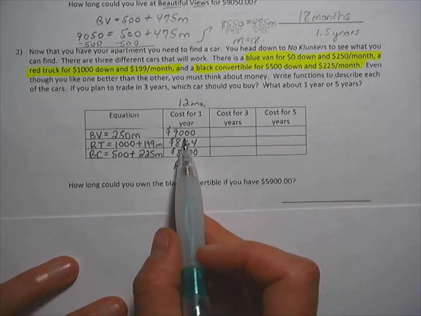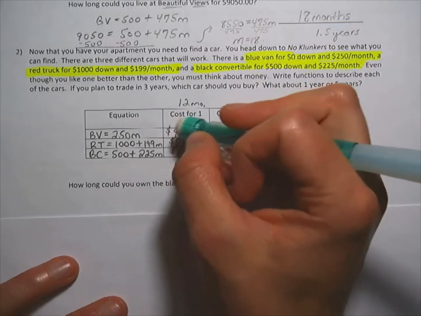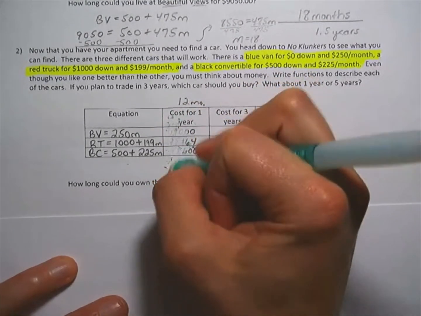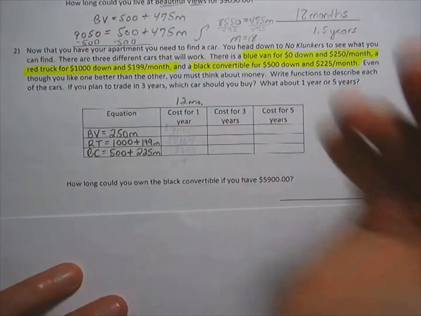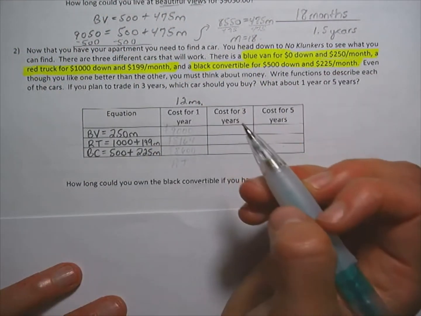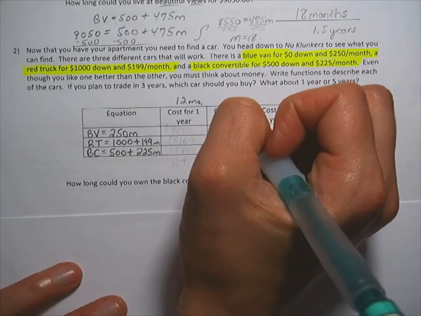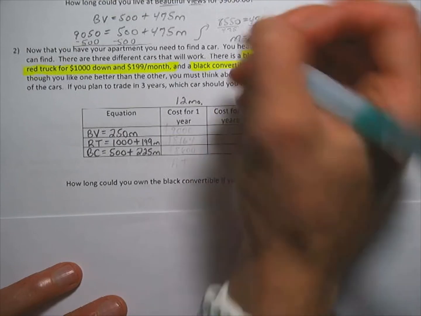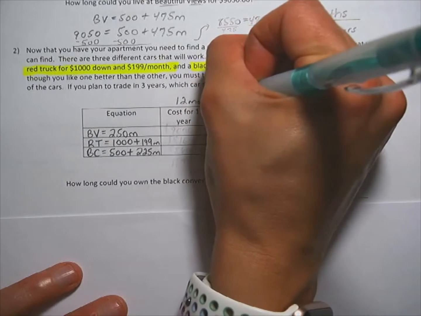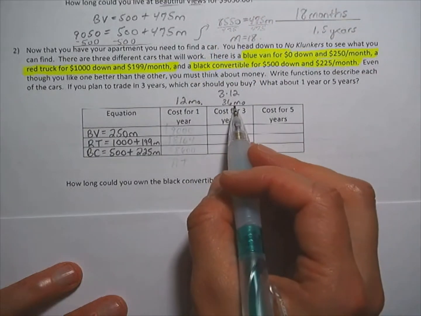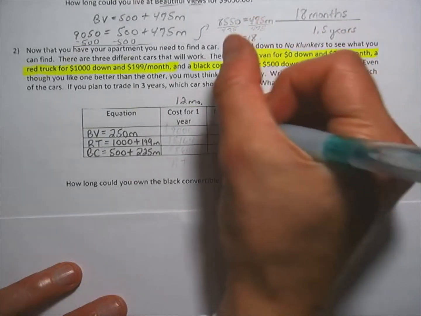Oh, I think I got these mixed up. The 3 years would be these values. I'm sorry, I'm going to have to fix this. I think I had my columns mixed up. I'm sorry about that. So we'll just write the 3 years. For the 3 years, well, how many months is 3 years? I'd have to take 3 times 12. So 3 times 12 ends up being 36 months. So I would come in here and I would plug in 36 for these. And so, yeah, I don't know why I didn't catch that earlier.